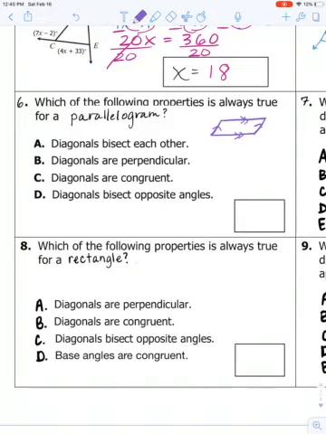Okay. And then you have some other important properties. So you have that the opposite sides are congruent. Okay. You have the opposite angles are congruent. So those are congruent and these are congruent. Now it's getting kind of messy. And then you also have that the consecutive angles are supplementary, so those will add up to 180 and those will add up to 180. Okay, but there's one more important one that you have to know about the diagonals.